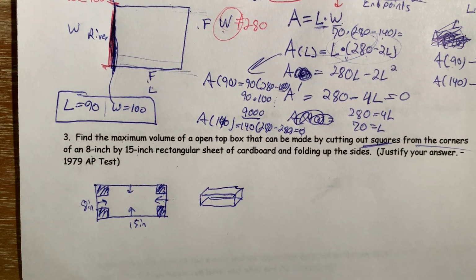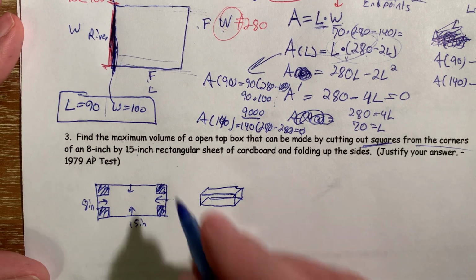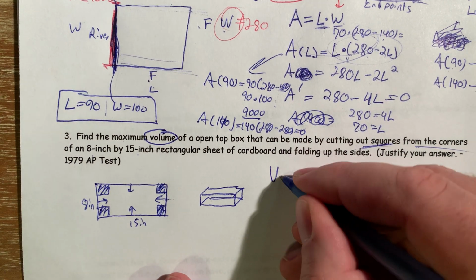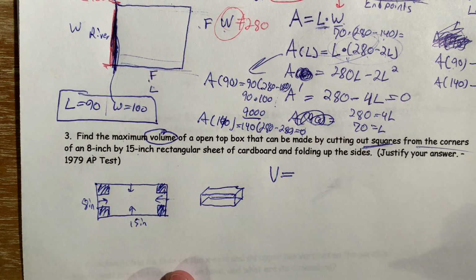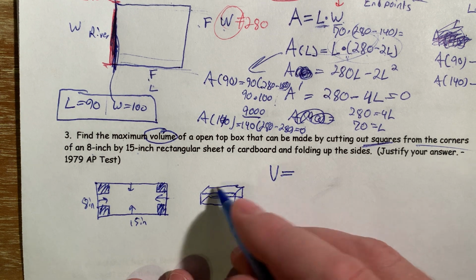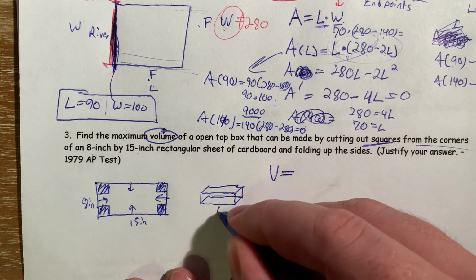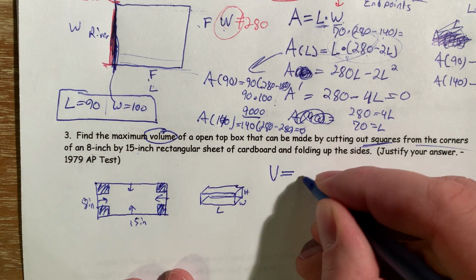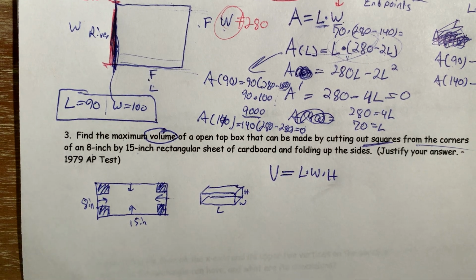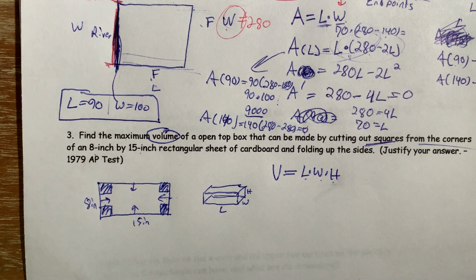Okay, so what is the thing we're trying to maximize here? We're trying to maximize the volume. So we need an expression of volume in only one variable. What is the volume of a rectangular prism or box? You should know that the volume is the length times the width times the height. Now there's a problem here. What is that problem? The problem is that there are 3 variables and we need only 1 variable.